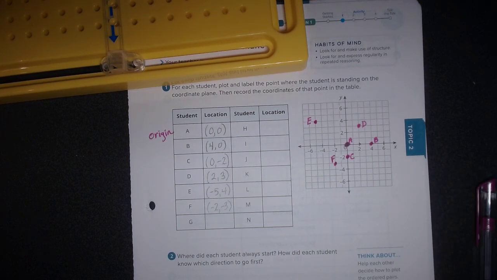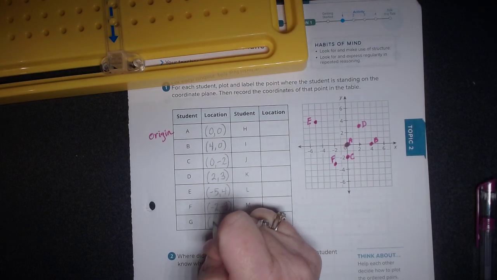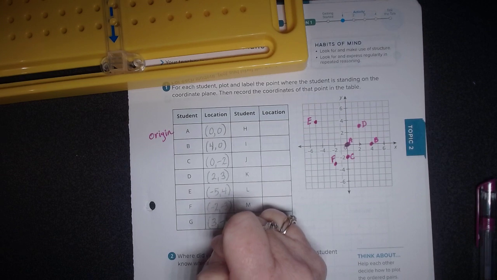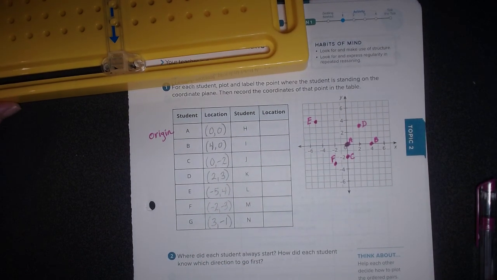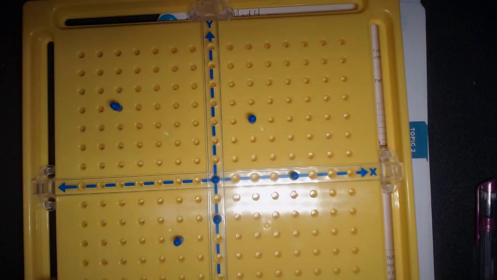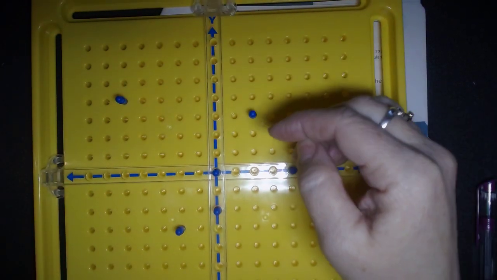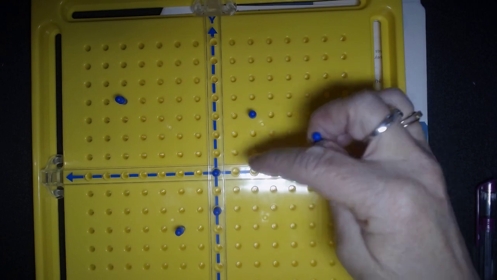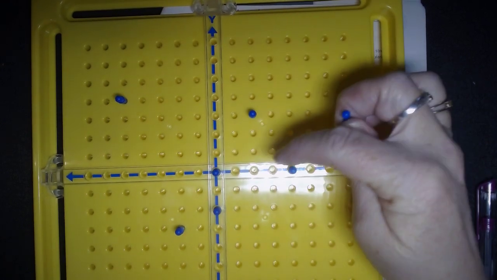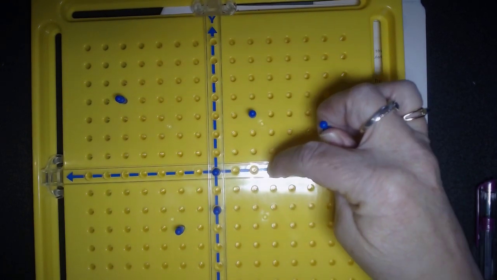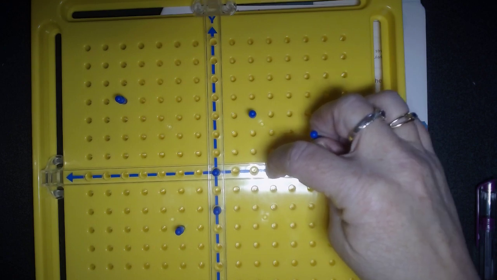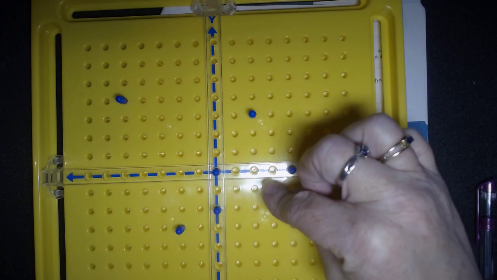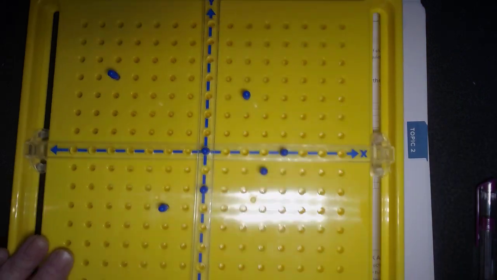Okay, student G. We are going to have student G go to ordered pair 3, -1. So the x value is positive. So from the origin, I'll go to the right 3: 1, 2, 3. The y value is negative, so I'm going to go down. So down 1 will put me right there.